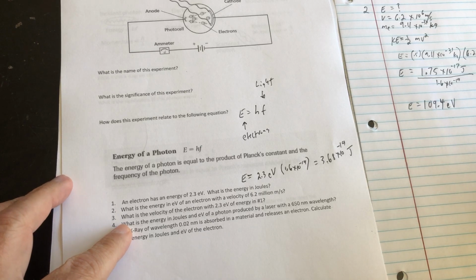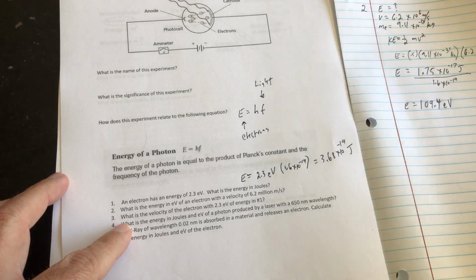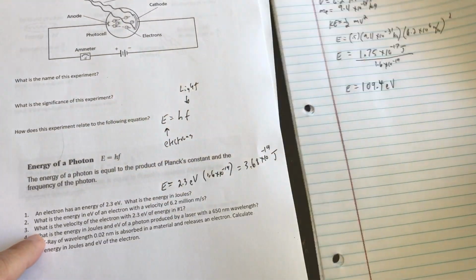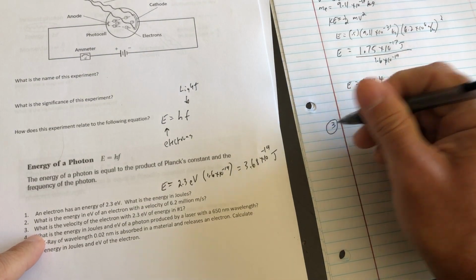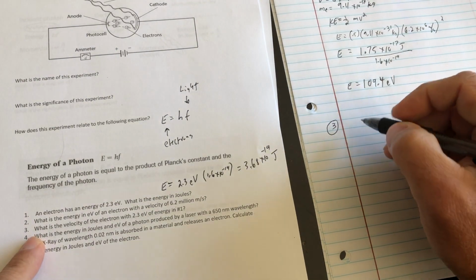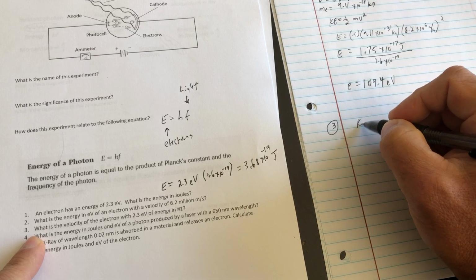Going back to the sheet, what is the velocity of the electron with 3.2 electron volts of energy in number 1? So I'm going to set it up. I want you guys to do this one yourself, but I'm going to use this formula again.